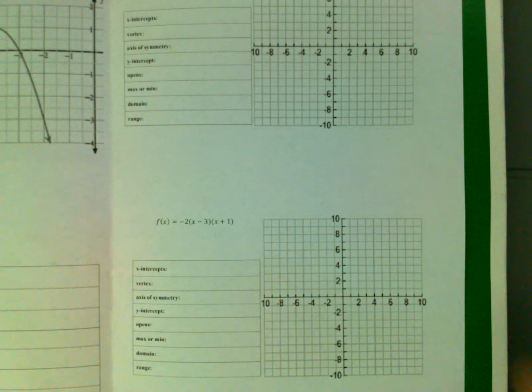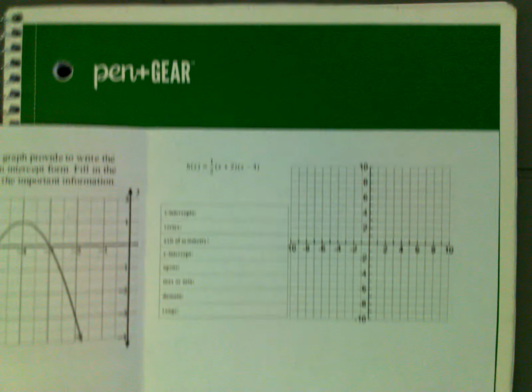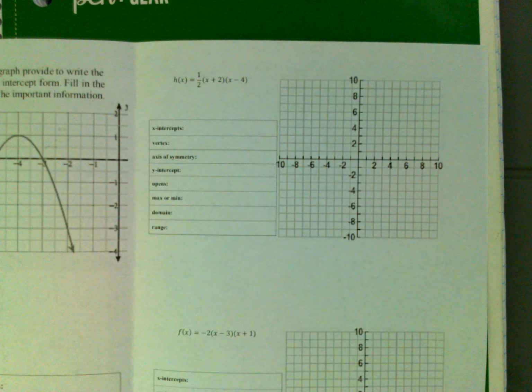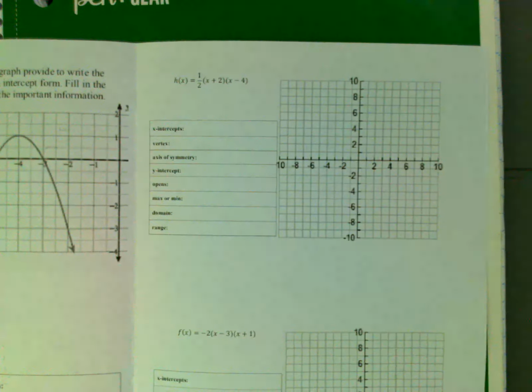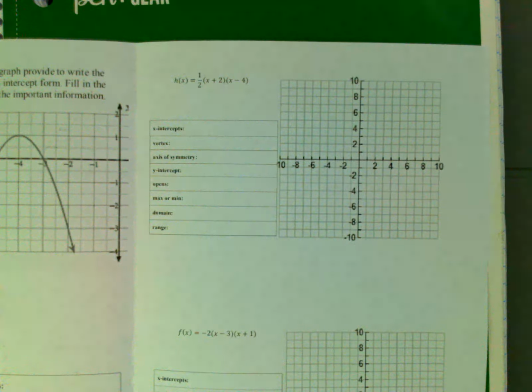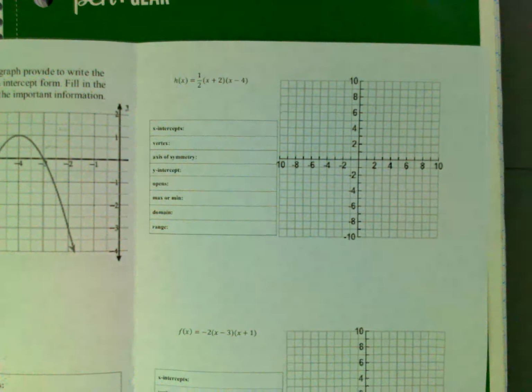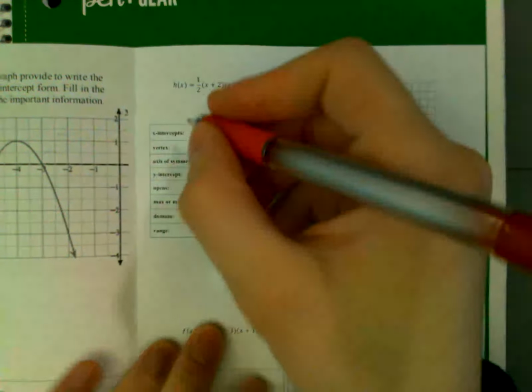So let's talk about these guys on the inside. All right, let's take a look at this first one. We have a function here where h of x equals 1/2 (x + 2)(x - 4). The first thing you need to ask yourself is, what are the intercepts? What are they? Anybody know?